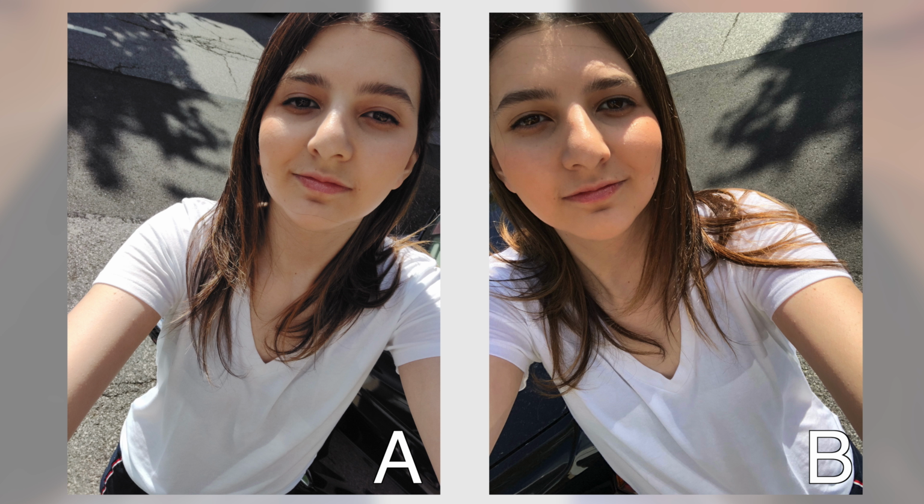Skin tones look really similar. Sometimes in the iPhone 10 versus S9 comparison, the skin tones were so drastically different, but between the OnePlus 6 and the iPhone 10, they're not that different. So they look pretty similar here. Both look pretty good. I'd be happy with either of these.